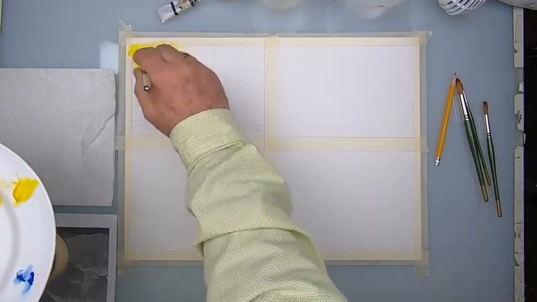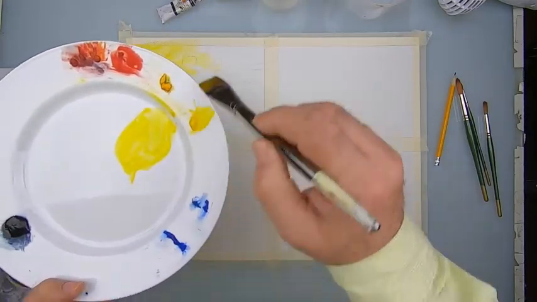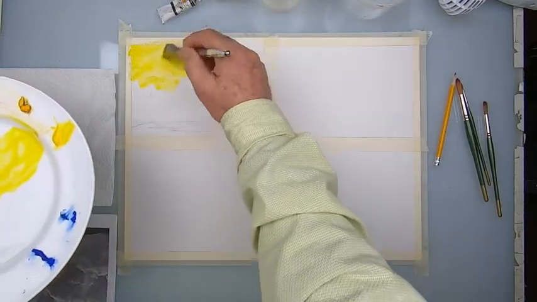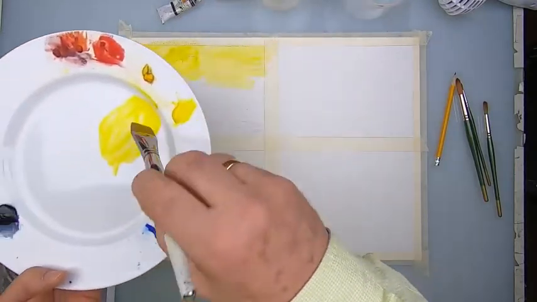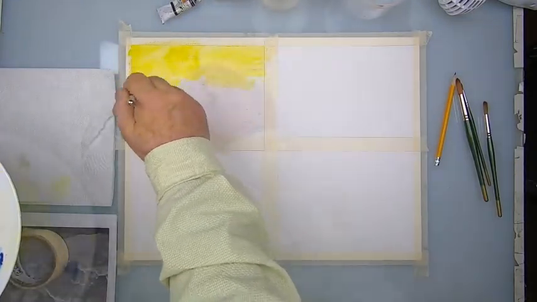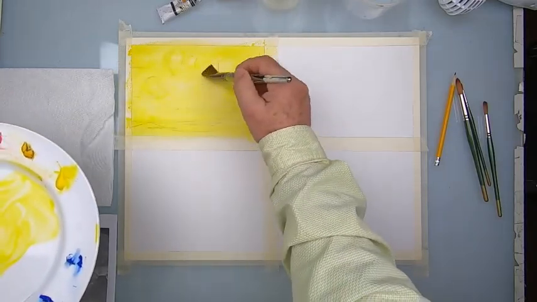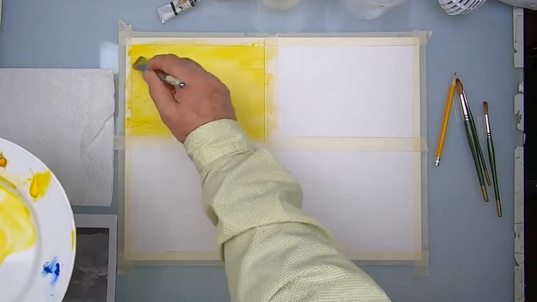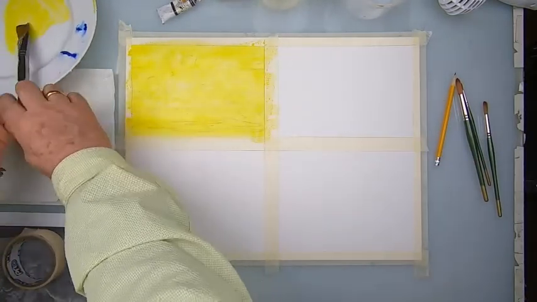And I'm going to apply the yellow in a manner that already supports my design, my drawing. Create some brighter spots at the top of the clouds, maybe. But it's dominated by that yellow color.